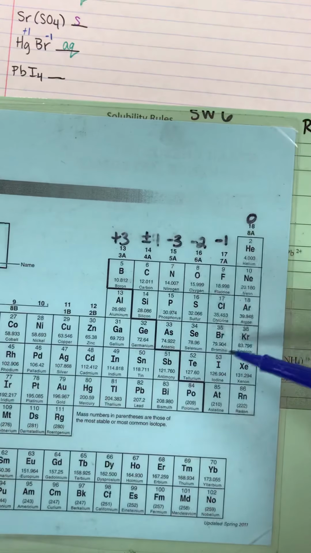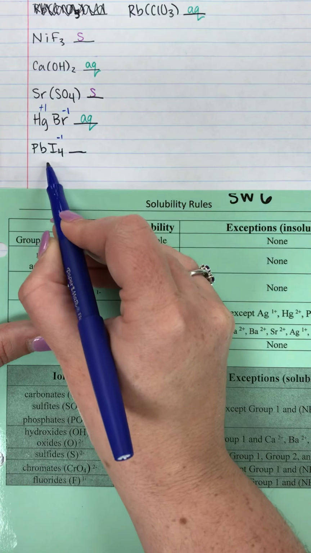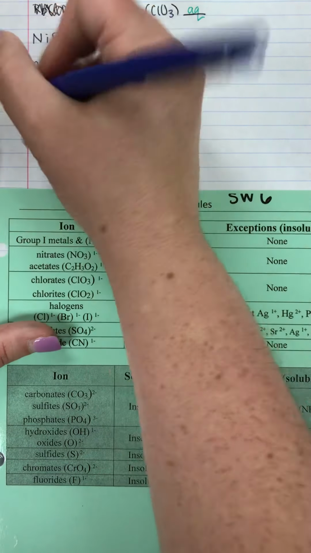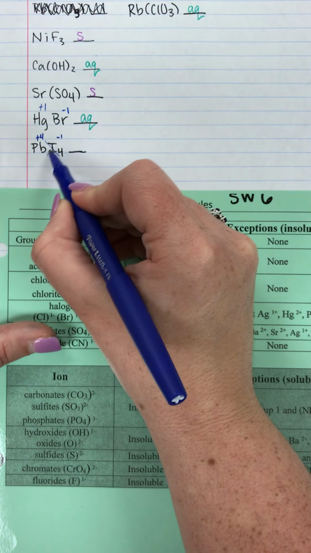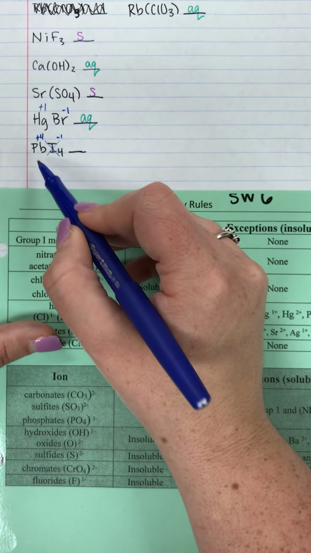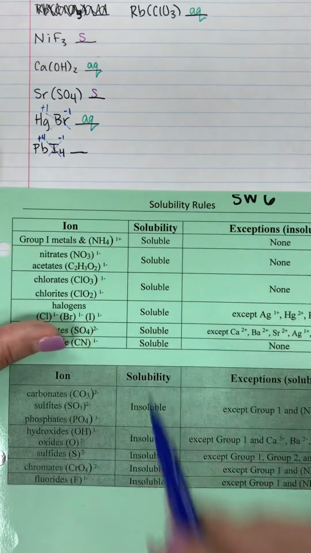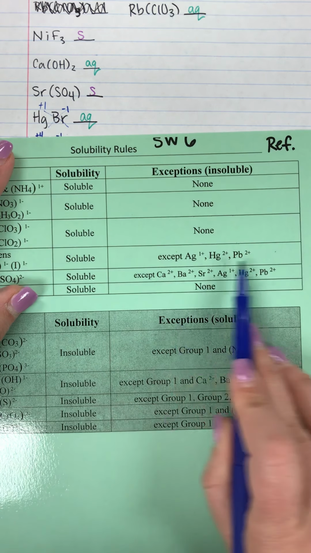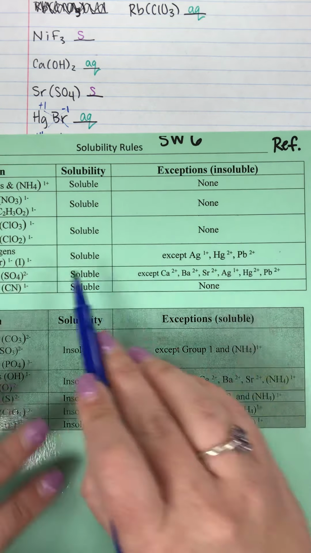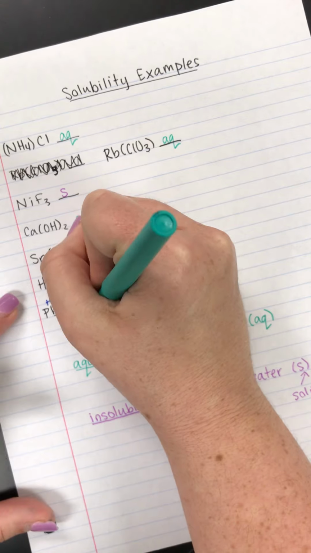All right, so I has a charge of -1 from the periodic table. All right, and if I were to crisscross these, this would be a 1, and then that means that PB here is using +4, right? If I were to uncrisscross these, if this went that way and this went that way, the 4 would belong to the PB and the 1 would belong to the I. Same thing here, this would be a 1 and this would be a 1, okay? So this is PB plus 4. Is PB plus 4 on this exceptions list? It is not. So that means it's going to stay soluble and it's going to be AQ.